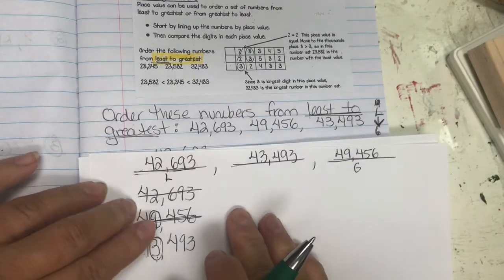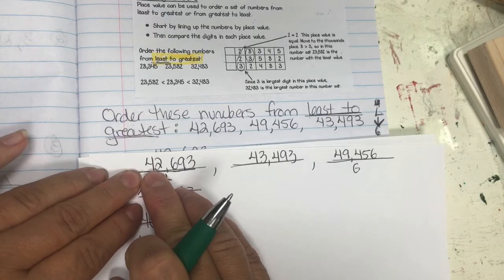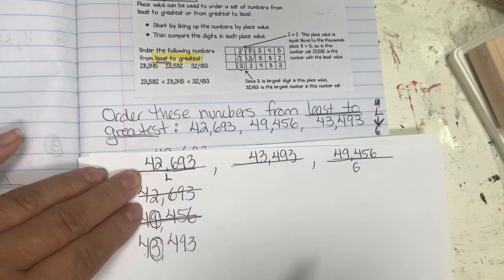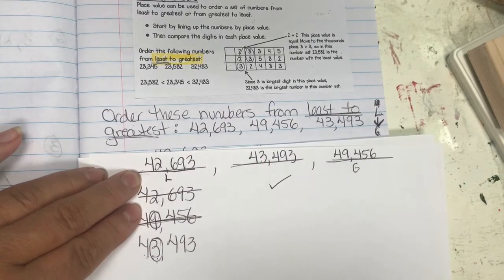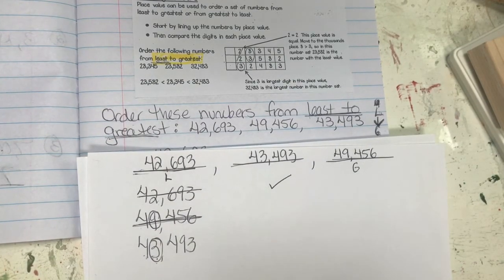Okay, and then I'm just going to go back and check my work to make sure that makes sense. 42,000 is the smallest, then 43, then 49, and that makes sense to me. I've checked my work, I feel good about it, and so I know I'm going to get this problem right. Okay, taking these steps and the time to do this is really important because it ensures you're going to get them right. So please make sure that you're showing your thinking by showing your work and the strategies I'm teaching you. Thanks so much.